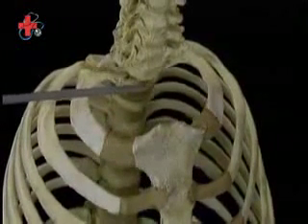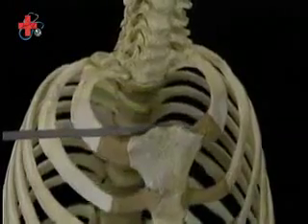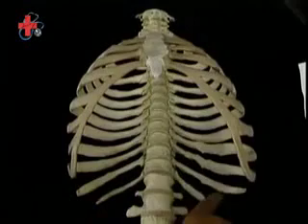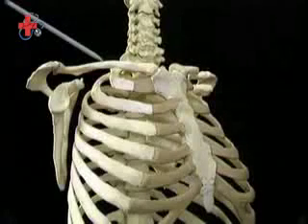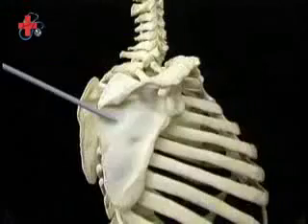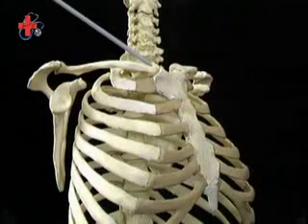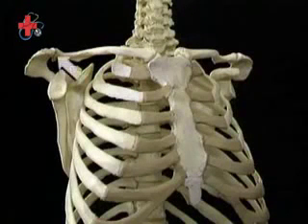The upper thoracic aperture and the lower thoracic aperture. Here's the clavicle, the scapula, the sternoclavicular joint, and the acromioclavicular joint.